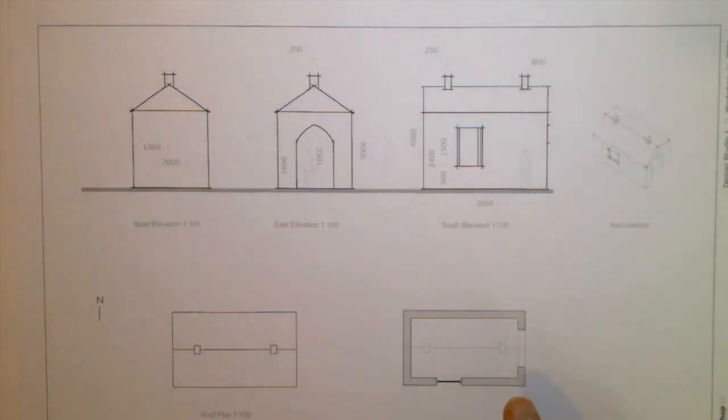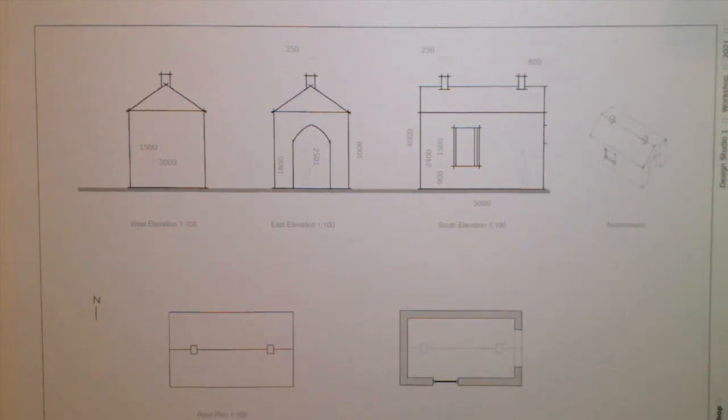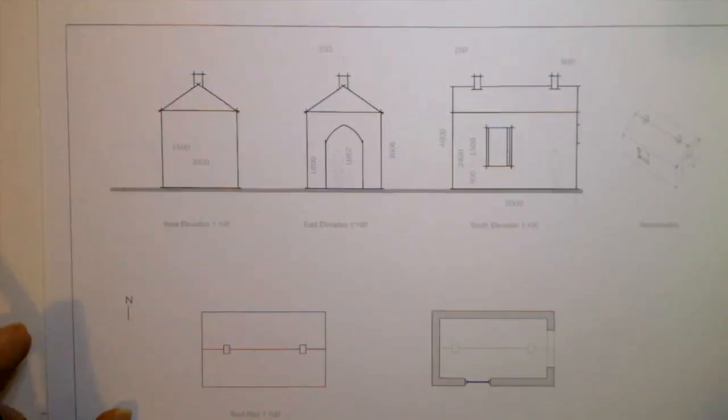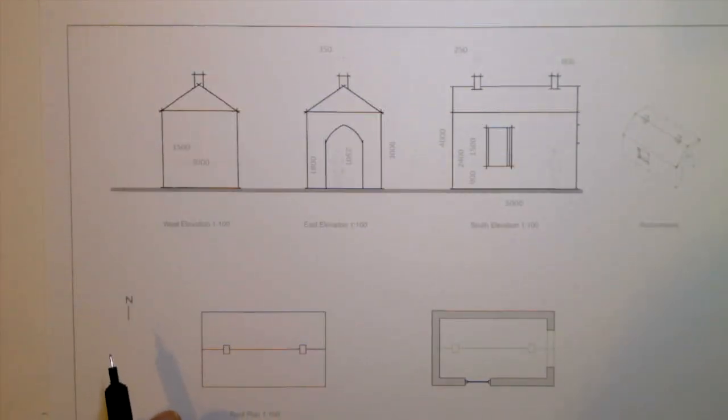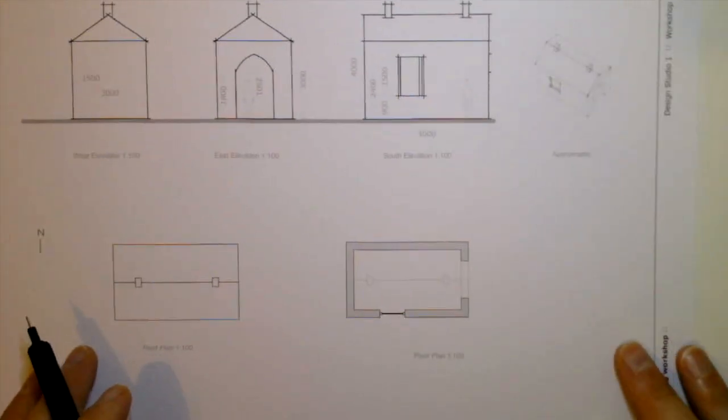And when you are drawing it or tracing over your screen, or if you are printing it, just make sure the scale is 1:100. Hopefully you can see that. So, okay, let's get started. We got this plan.